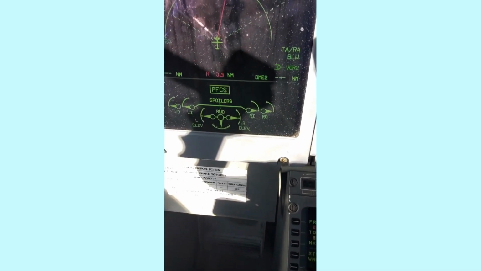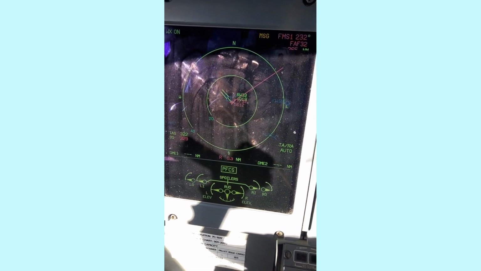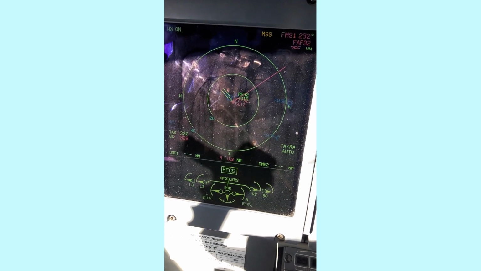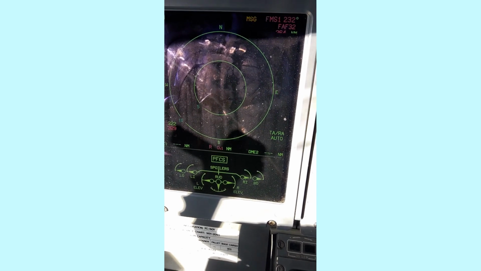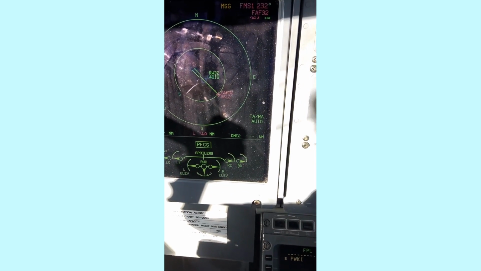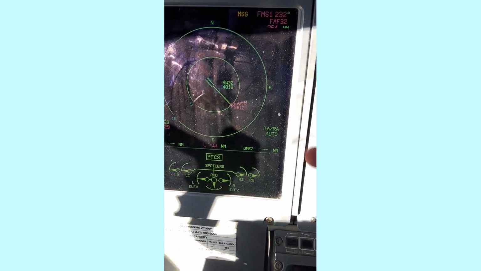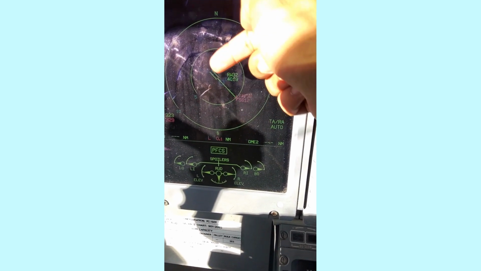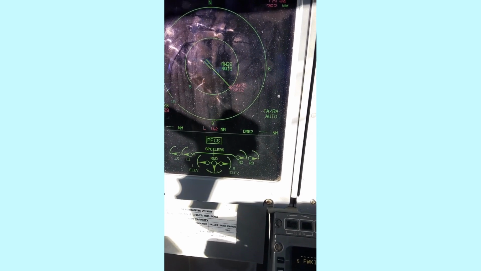The magenta. Now, let me do the format page. And let's see how it looks like. So, flight plan, menu. And then clearly see the final approach fix is there. We're going to go straight into runway 32 and land. That's how you construct an approach.